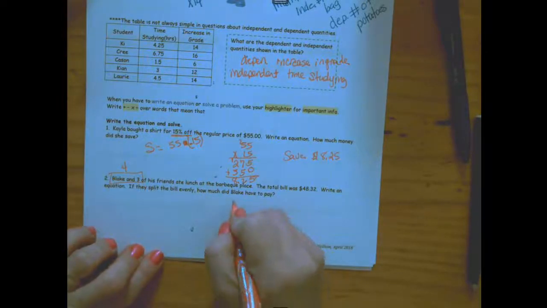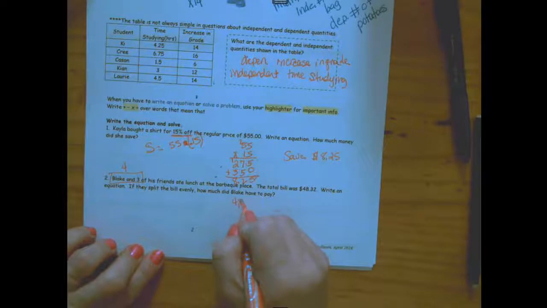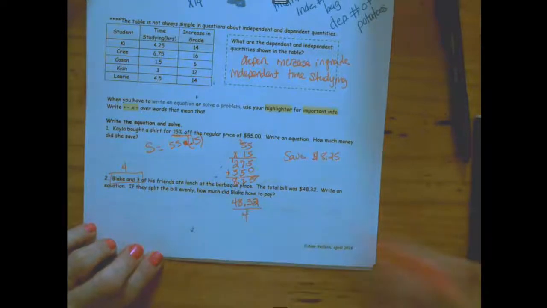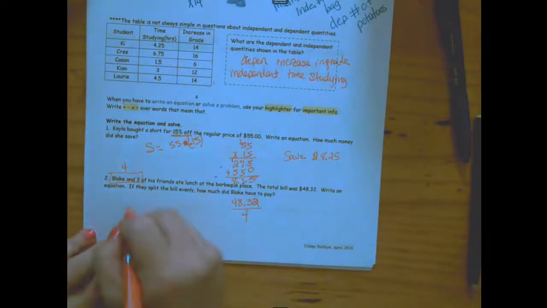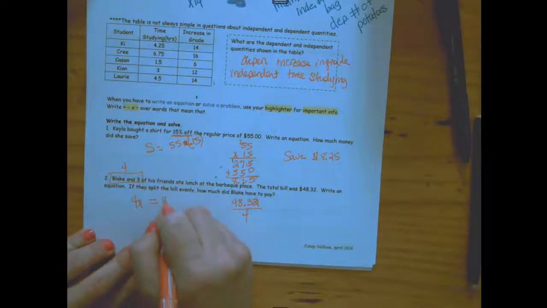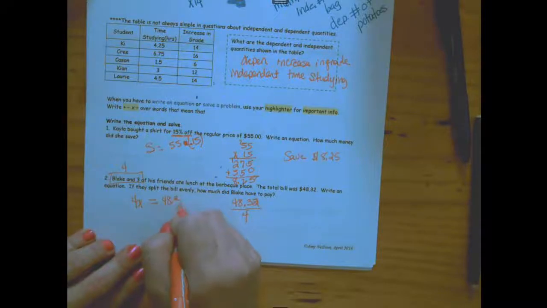So this is going to be 4x equals 48.32, because 4 people pay the bill evenly. This can be the equation.